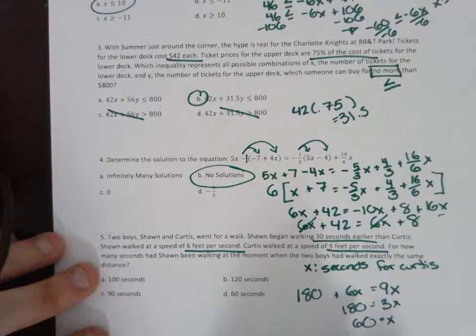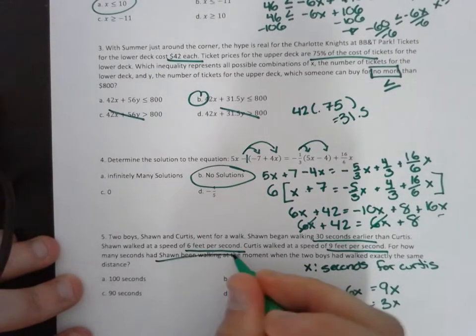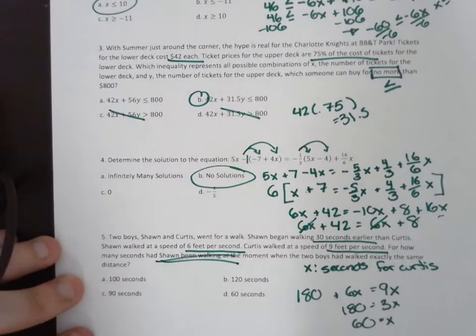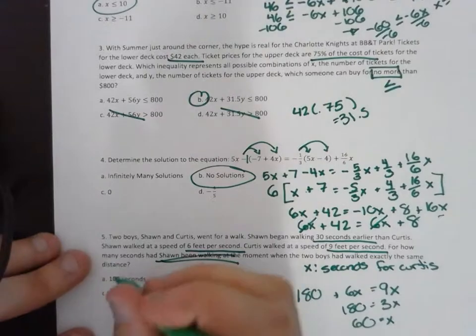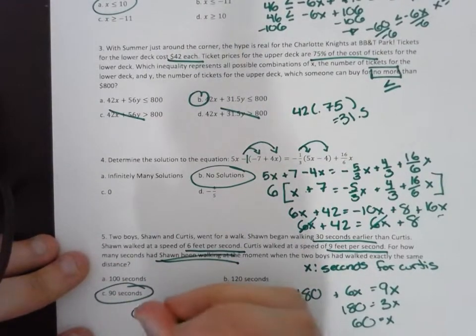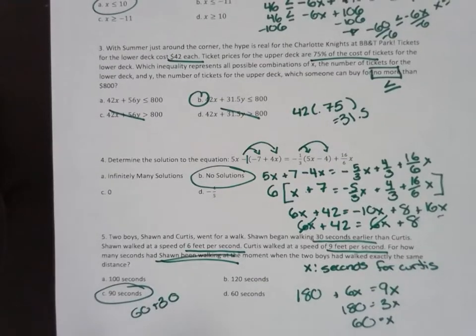No, this is Curtis's speed. The question says, how long has Sean been walking? I don't know why I crossed it out. How long has Sean been walking? 30 seconds earlier, 60 plus 30 is 90. So again, be careful with these equations, guys. These word problems, they're pretty simple, they're pretty straightforward, but at the same time, they're easy to make a mistake on.